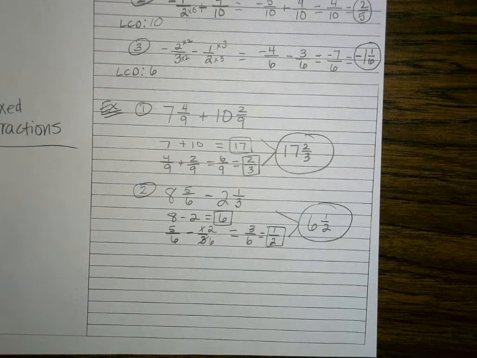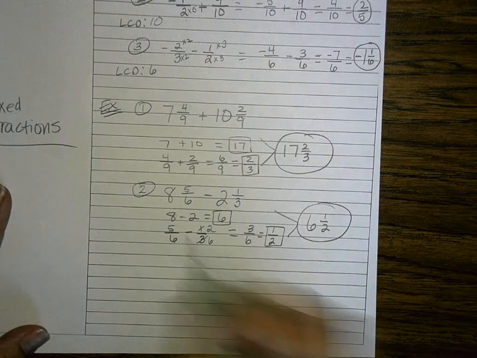Questions? Comments? Any comments, questions in the back? Raise your hand if you think this is a little bit easier to do it this way. Okay. We're going to do a third example.